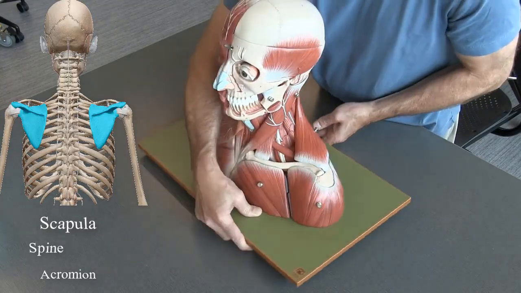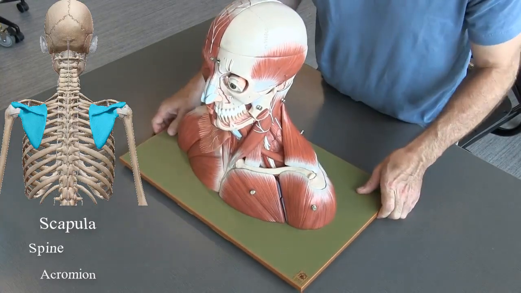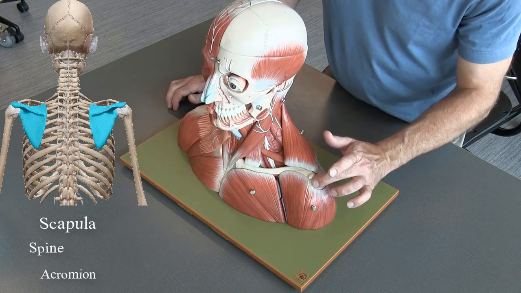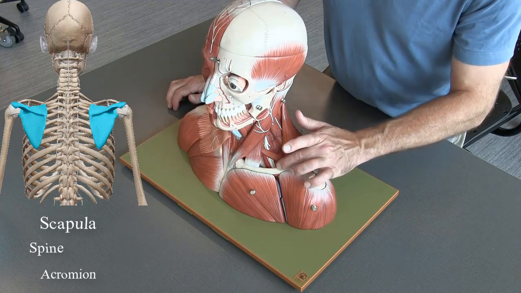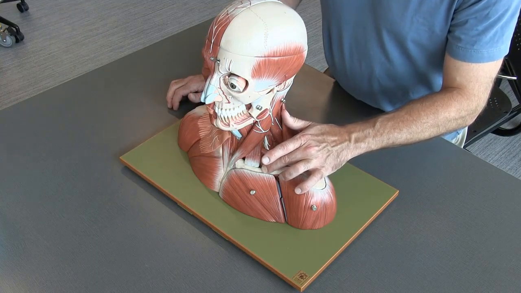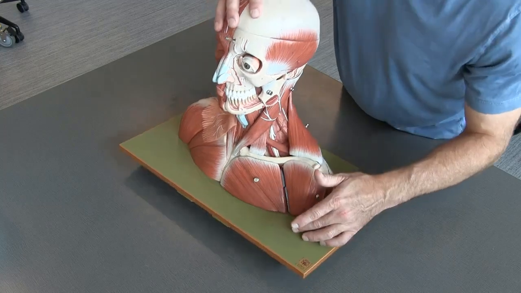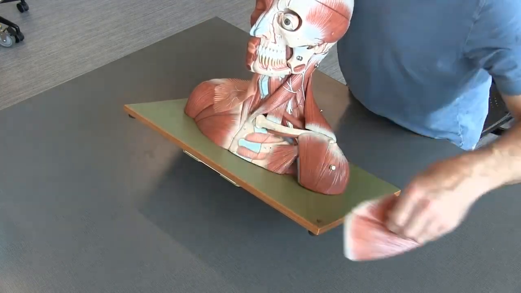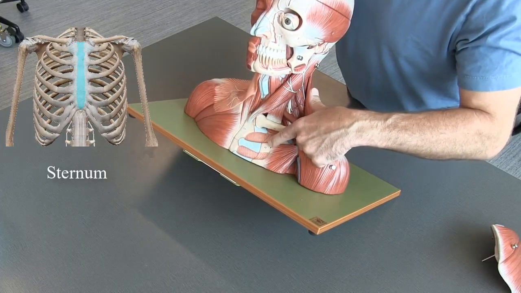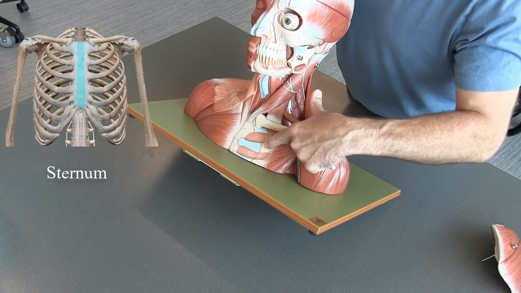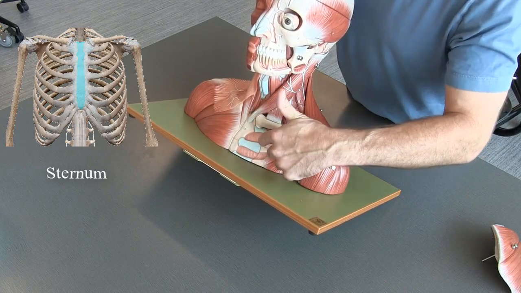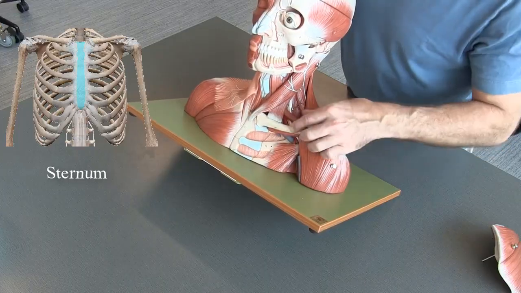So just kind of coming back and looking at those same bones, here is going to be the spine of the scapula coming out to the acromion, and that's going to be what articulates with the clavicle right at that point right there. Then if we remove this, we can see the sternum right here. And then we can also recognize some of the ribs. So back with the axial skeleton for the sternum and those ribs that we can view there.